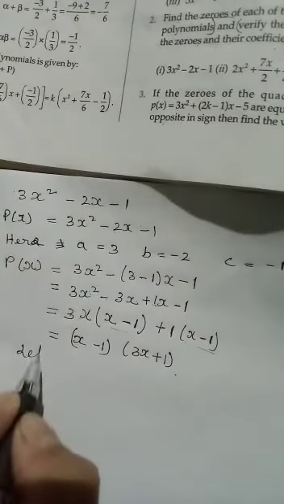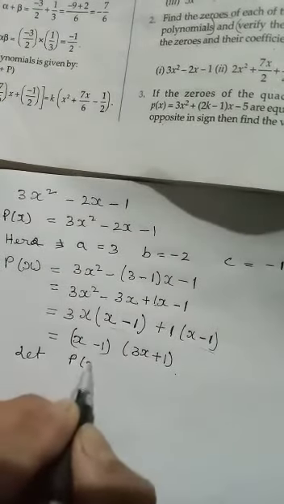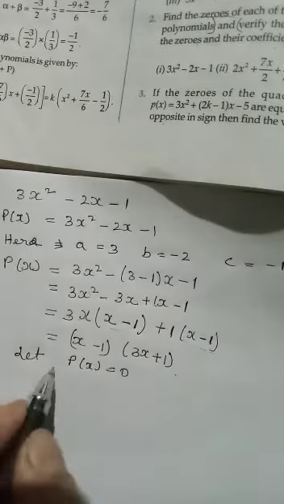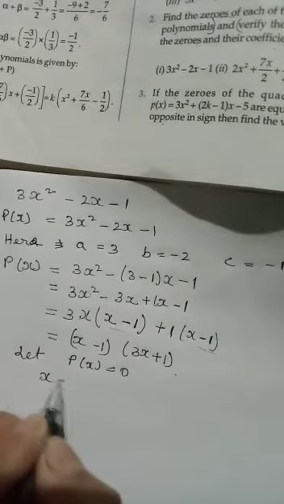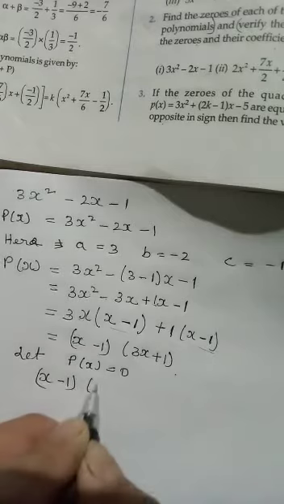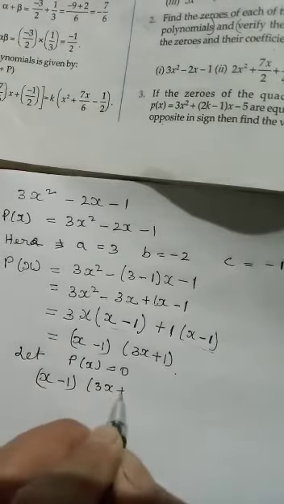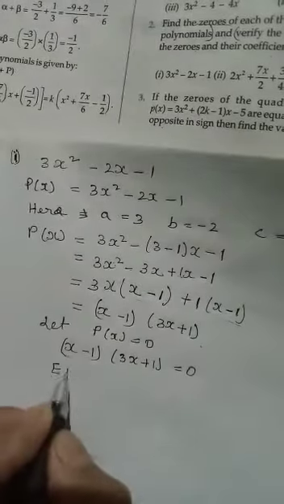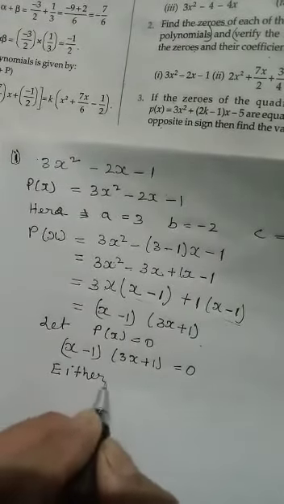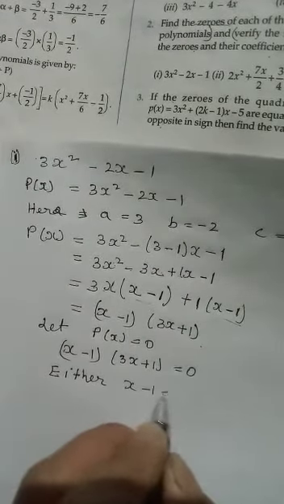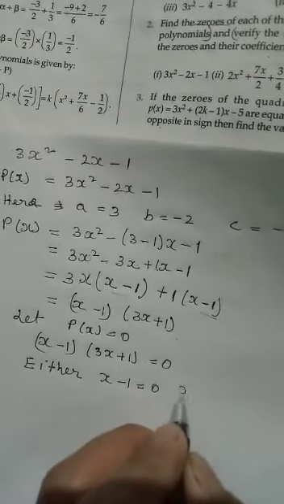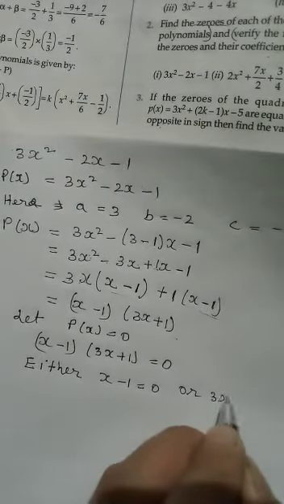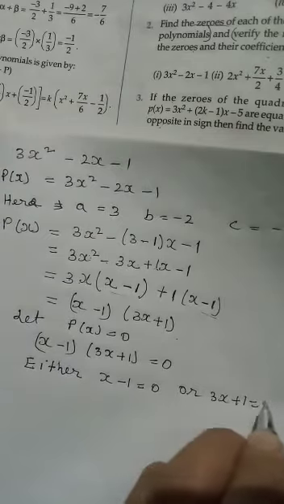So to get the zeros, we can write let p of x equal 0. So that means x minus 1 whole 3x plus 1 will be equal to 0. So we can write either x minus 1 equals 0 or 3x plus 1 equal 0.